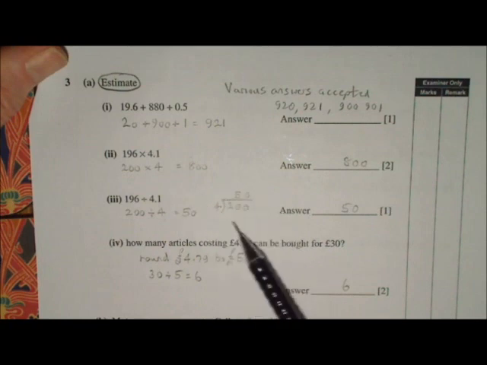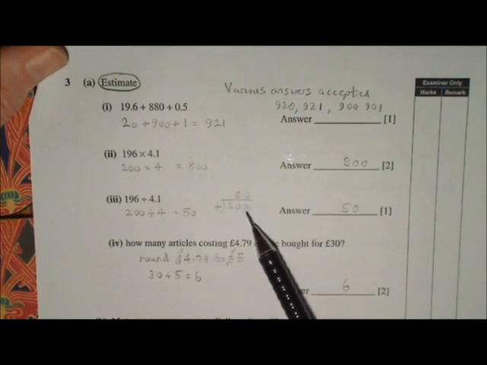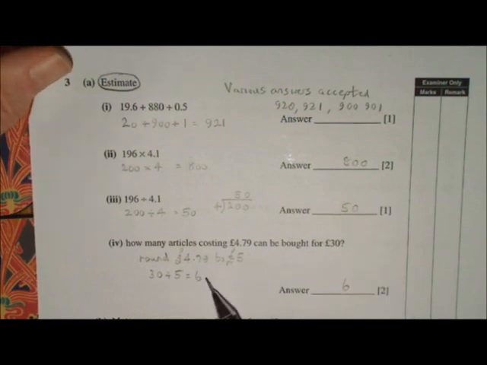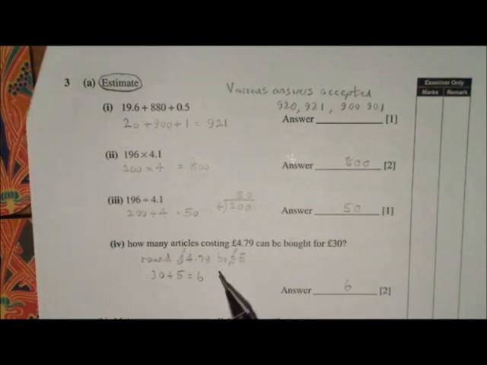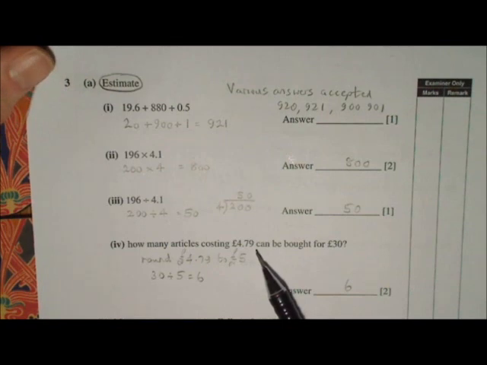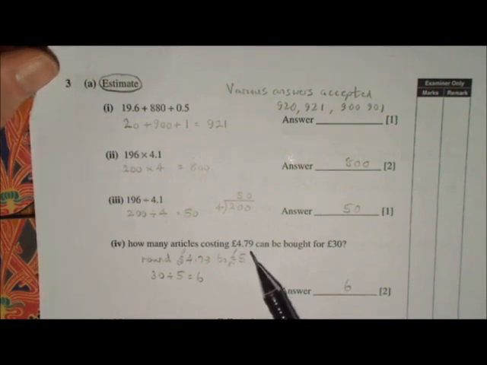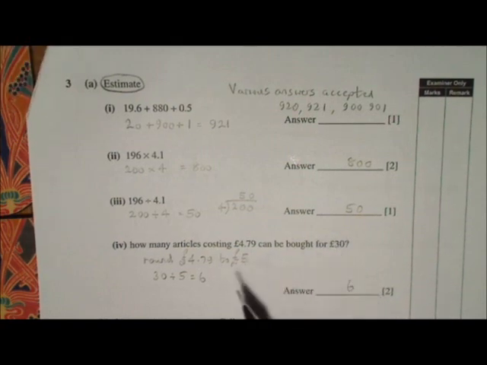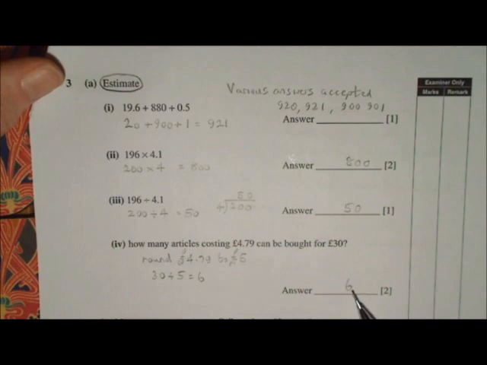If you want, you can do a little division calculation here, and our answer is 50. And the final bit is part 4. We're still estimating, so we're rounding 4.79 to £5, and we're saying how many £5 are there in 30. So it's 30 divided by 5, which is 6. So the answer is we can buy 6 of those for £30.